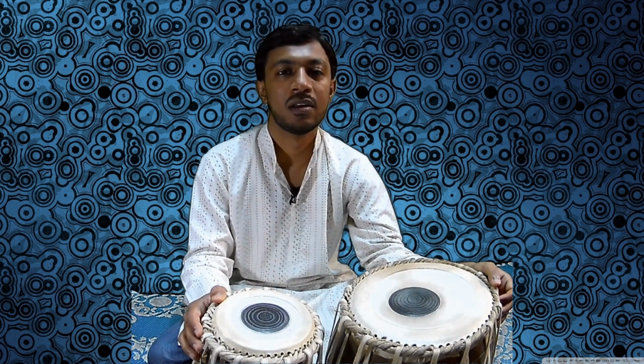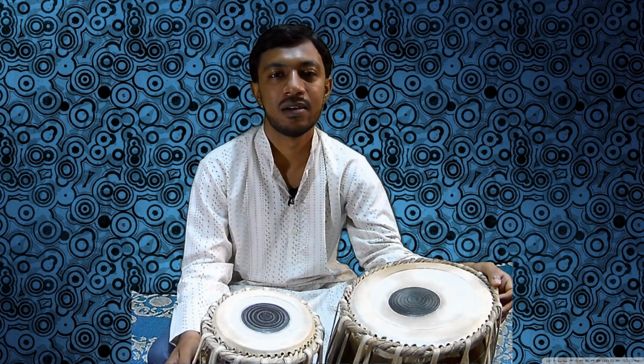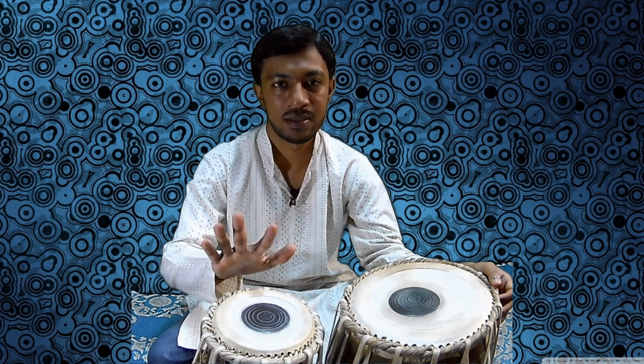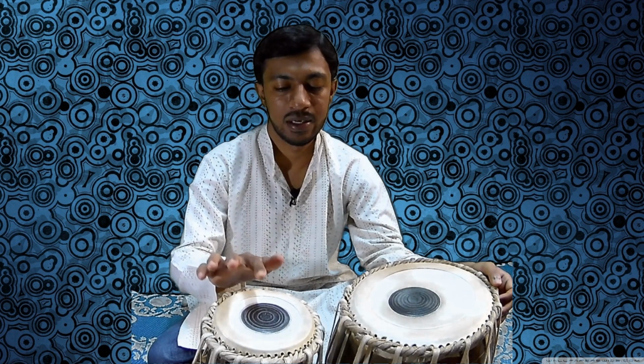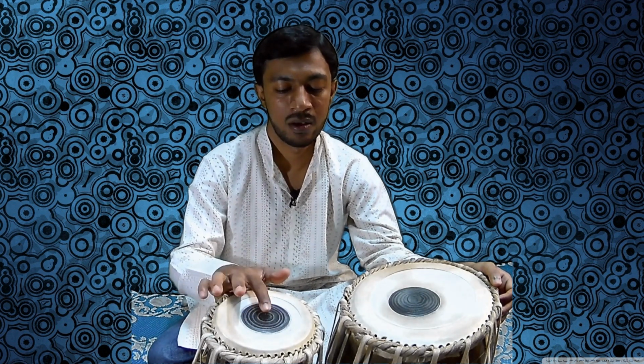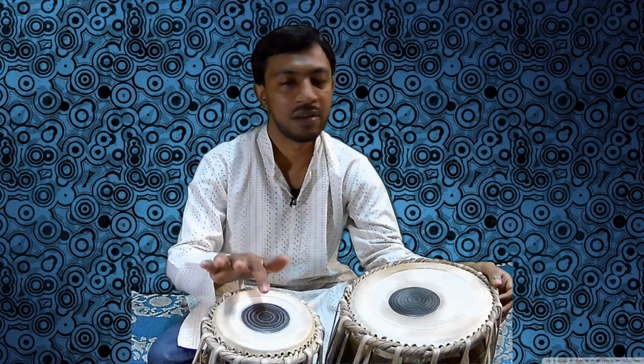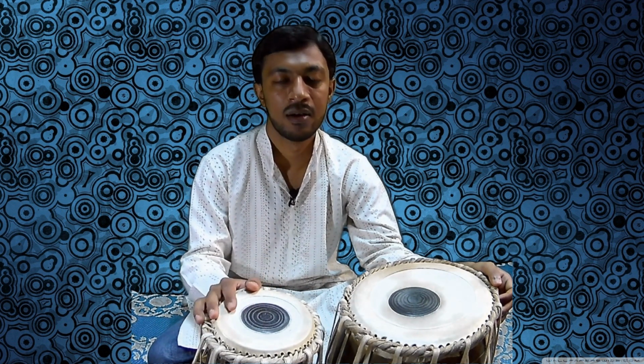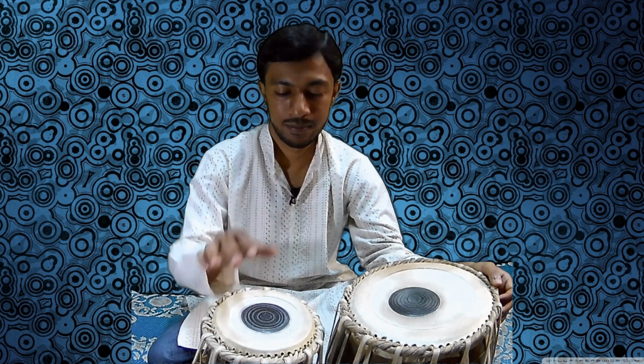Later, third Akshara, that is Ra or Ta. This Akshara is played just like Ti, but the opposite of it. I mean to say, instead of playing with these 3 fingers, we will be playing with the index finger. That is, index finger alone will be hitting at the center of Shahi, and the rest of the fingers will be up in the air. It will look and sound like this.